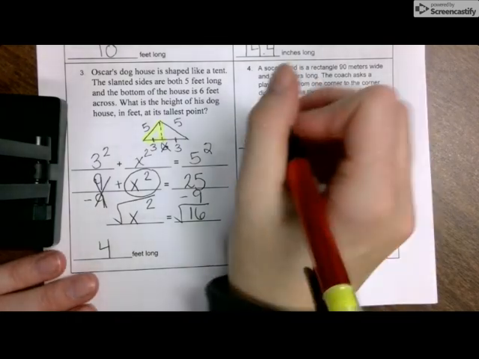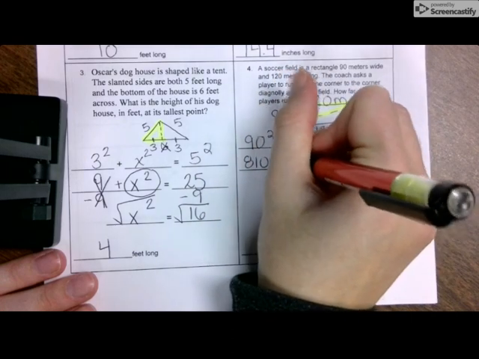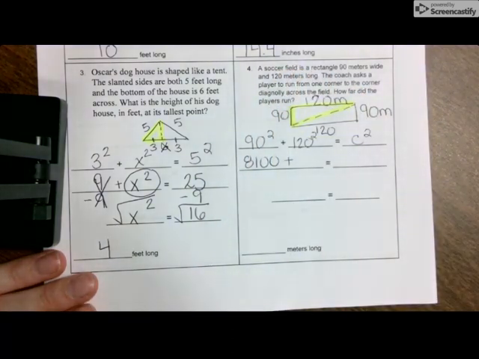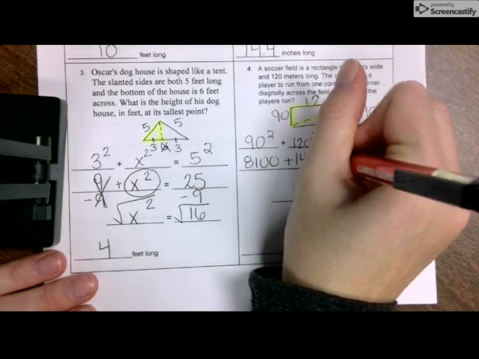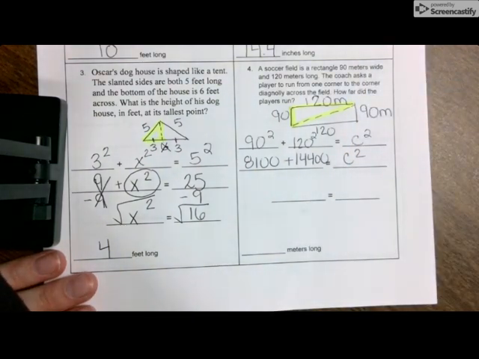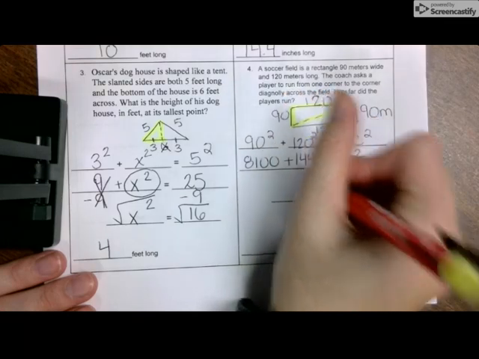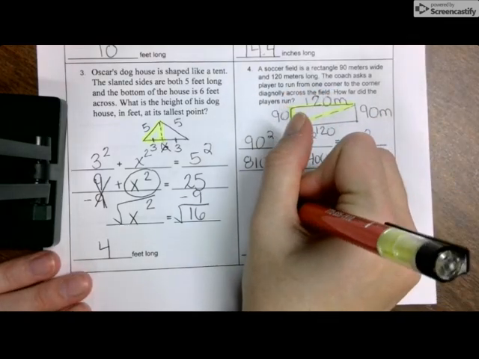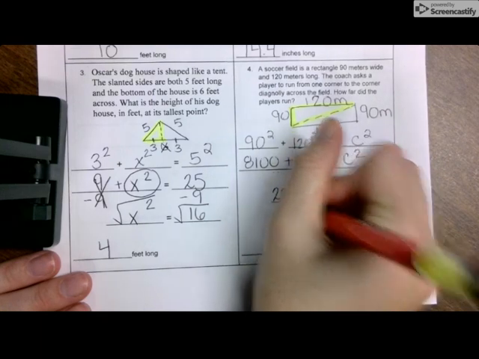So what is 90 squared? 8,100. What is 120 squared? Ooh, that's a big number, isn't it? 14,400, and then that's going to equal c squared. Add these 2 numbers together, and you end up with 22,500.